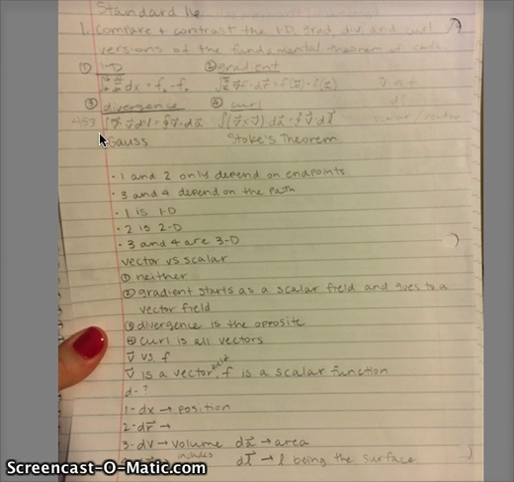Then the divergence, which is the integral of the divergence of v dV equals the integral of v dot dA, and then the curl, the integral of the curl of v dot dA equals the integral of v dot dl, that being Stokes and that being Gauss's.